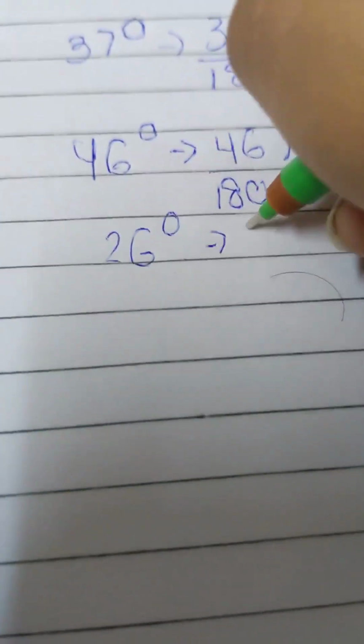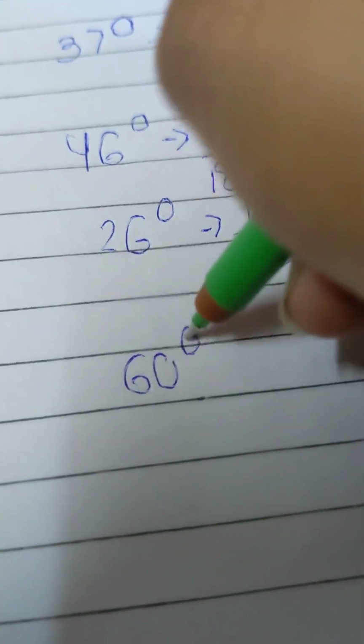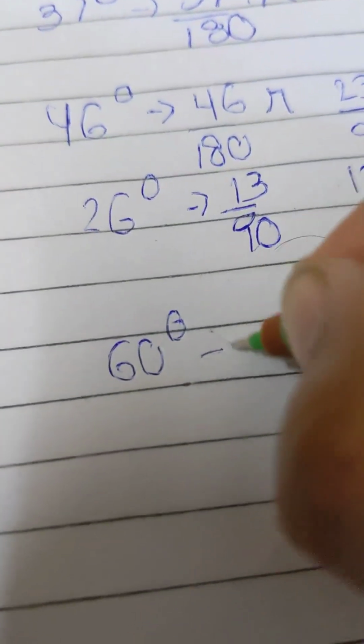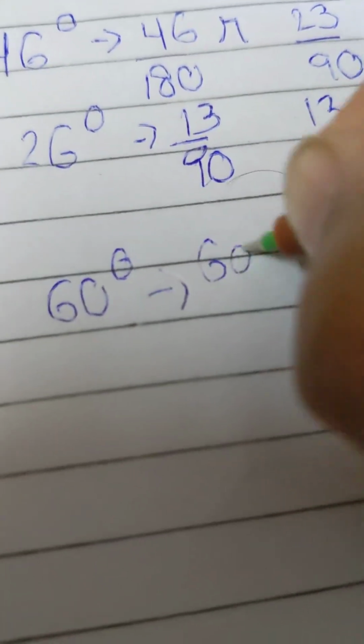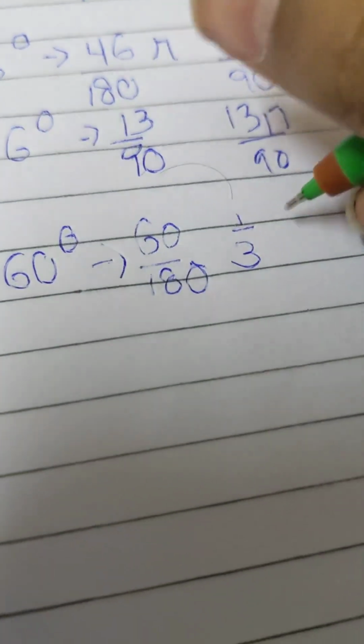Now let's choose something more important. What if we had 26? 26 is 13 by 90. We can already simplify that. And so we get 13 pi by 90. Well, what if we had 60? Well, now 60 degrees is 60 by 180, which is 1 by 3. So that's pi by 3.